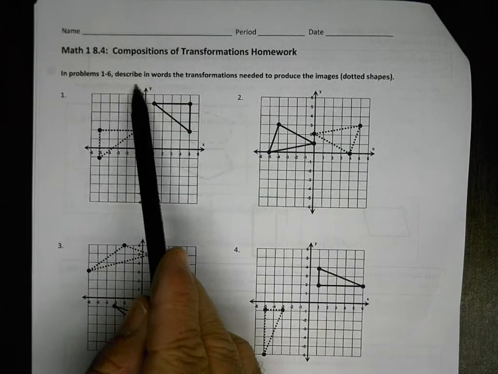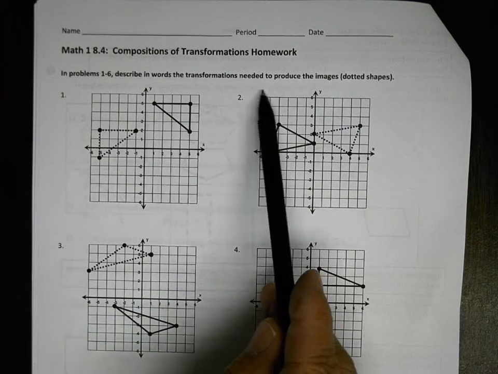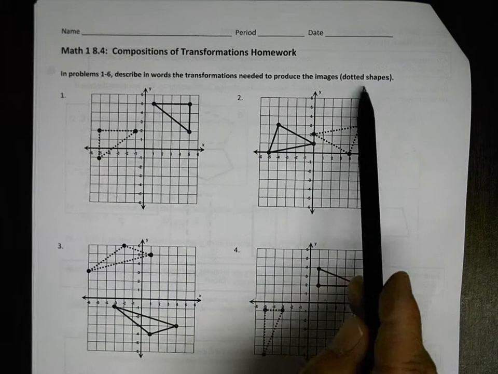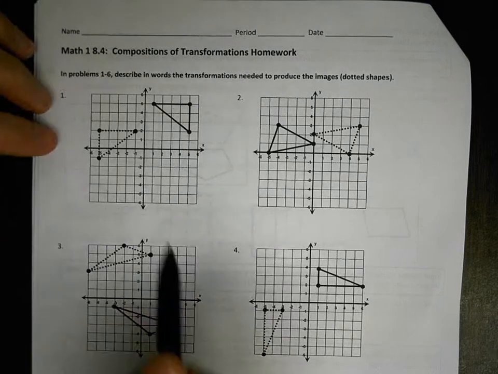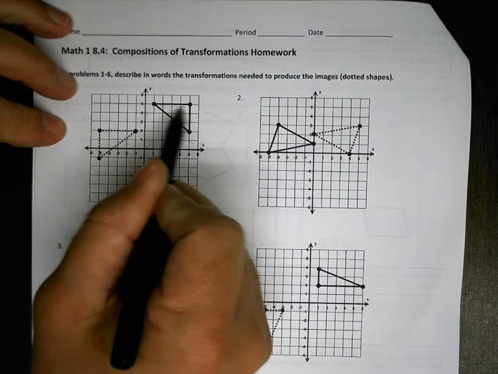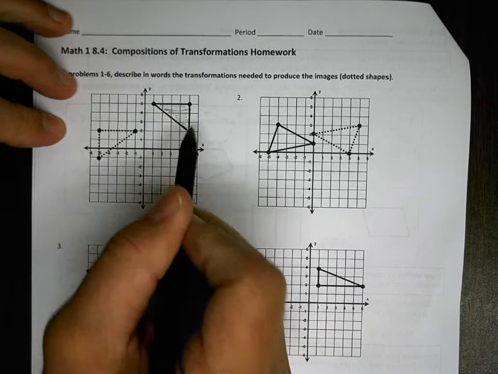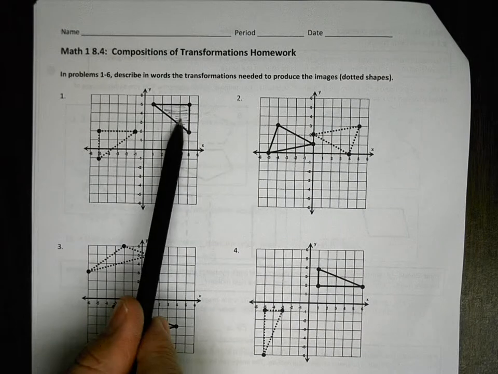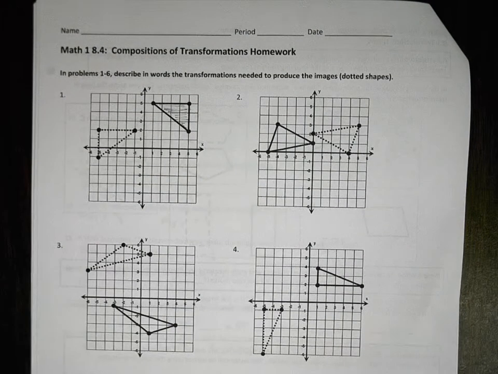In problems 1 through 6, describe in words the transformations needed to produce the image, the dotted shape. So what we're saying here is we're starting with our pre-image right here, the solid figure. And what do we need to do to get this guy over here? And it will take two different transformations. It might be a slide and a rotation. It might be a rotation and a reflection. It could be a reflection and a slide. So any combination of two transformations.